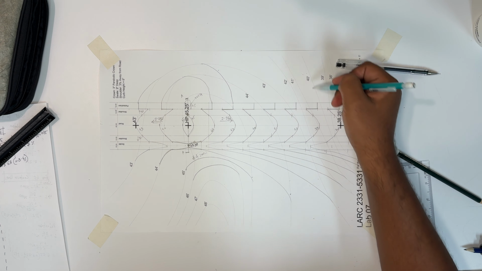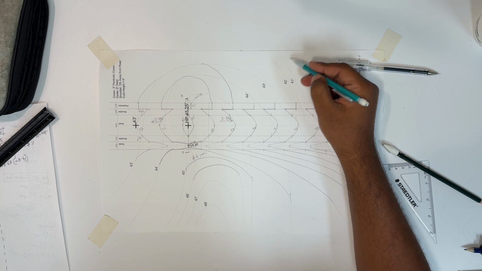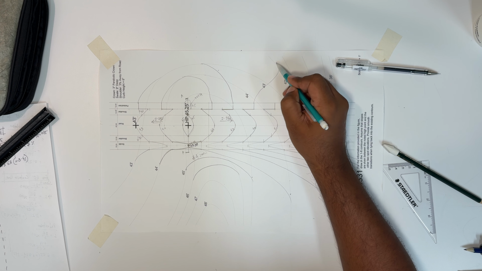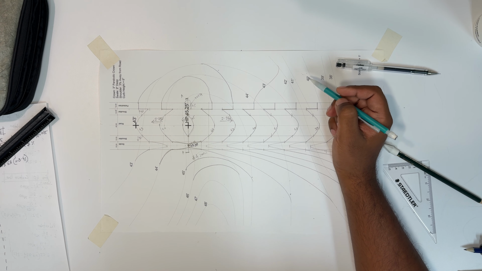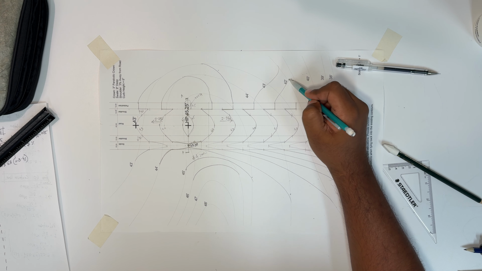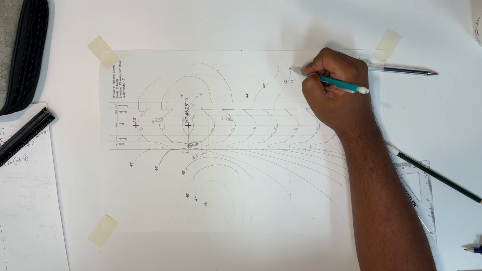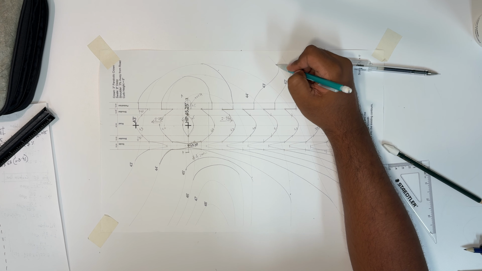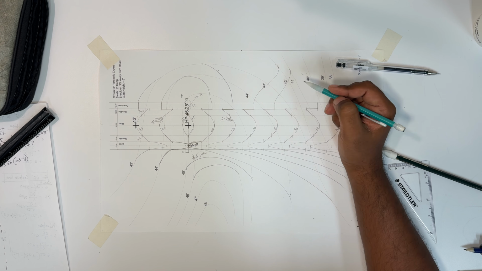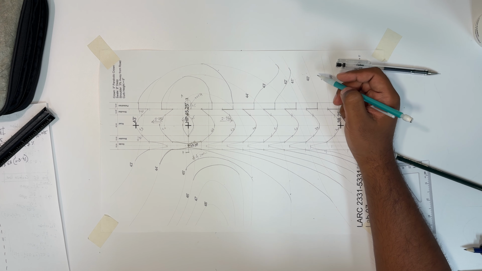And the rest can continue like this. So I will try to make some smooth transitions. So this is where the cutting and filling would happen in real life.